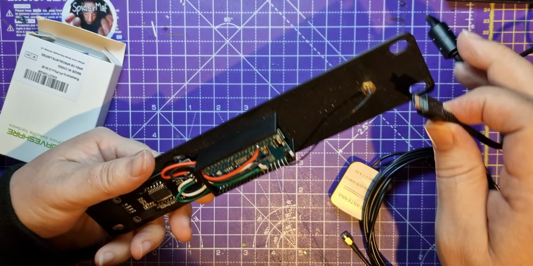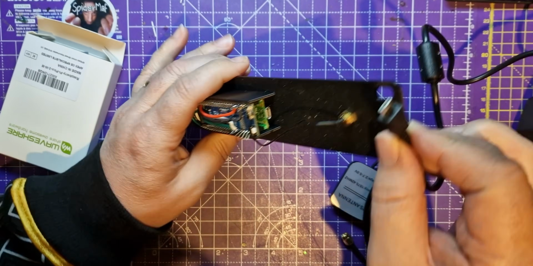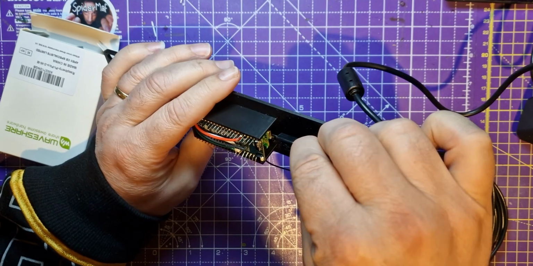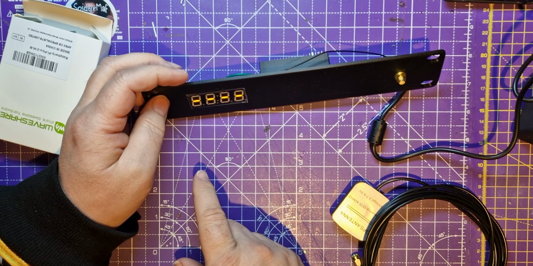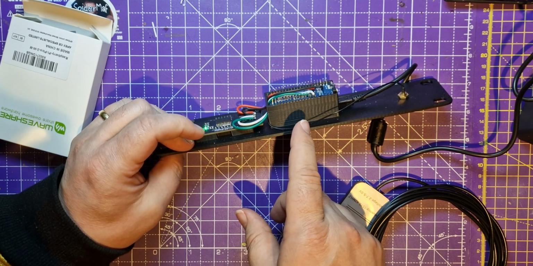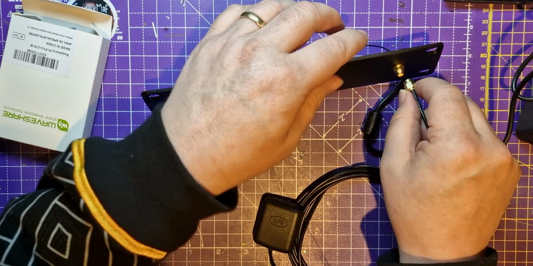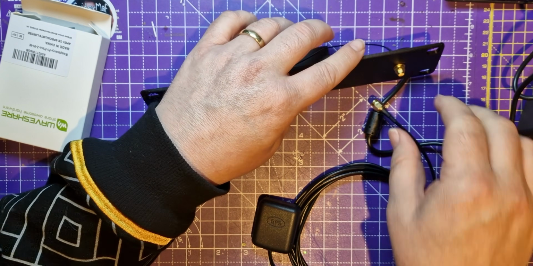Hello Spider Peeps. A few weeks ago I built this GPS time clock that Jeff Geerling might have designed the code for, and might have designed the bracket for it, I can't remember. I did it in this video here.